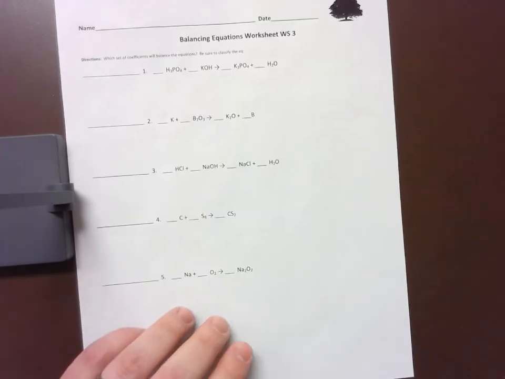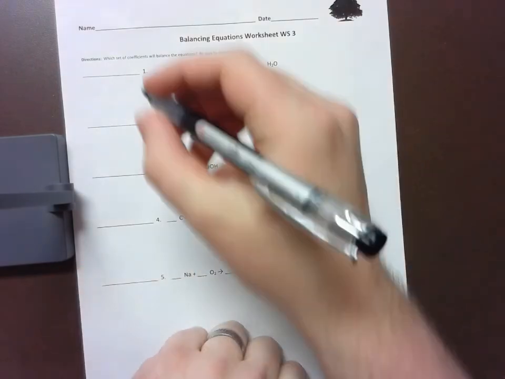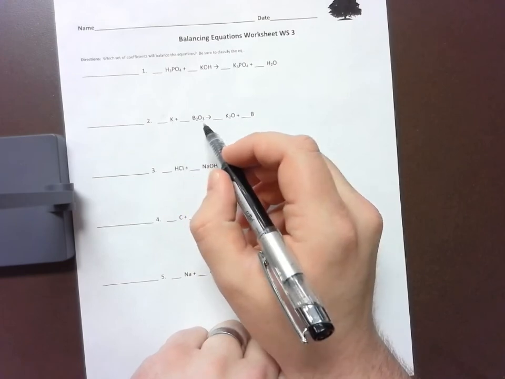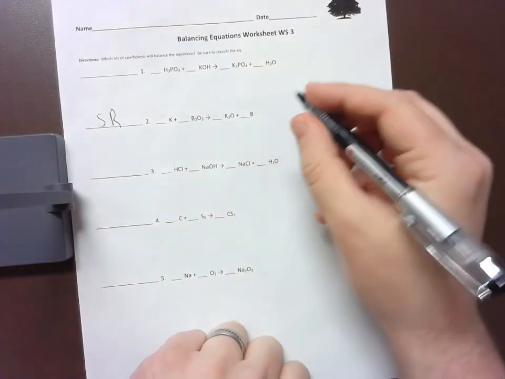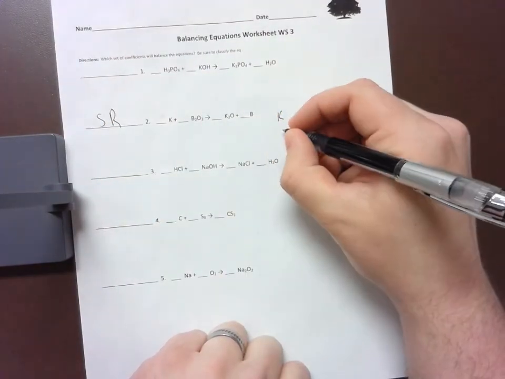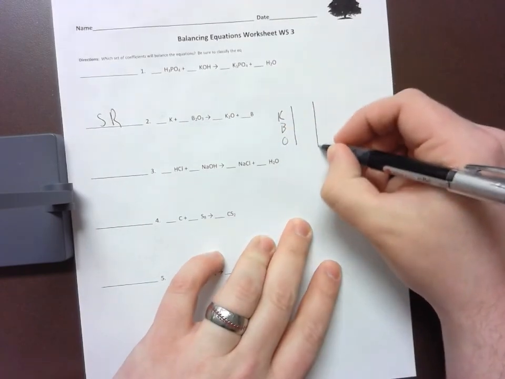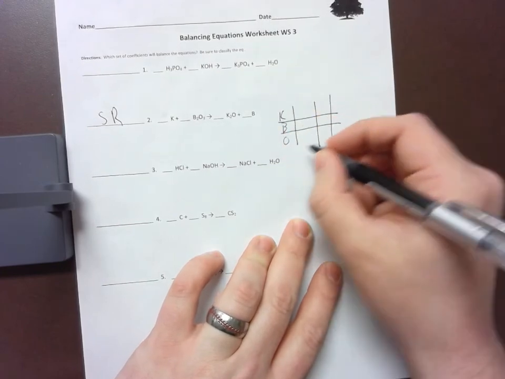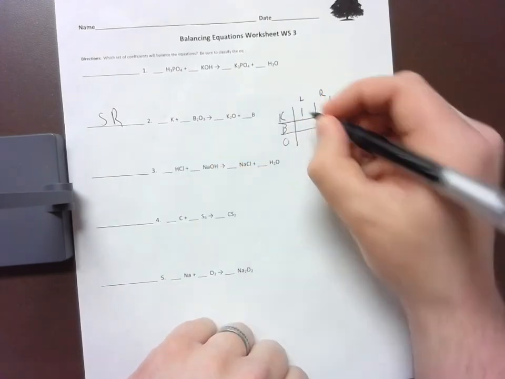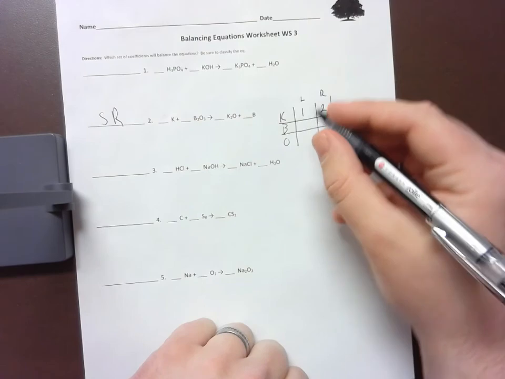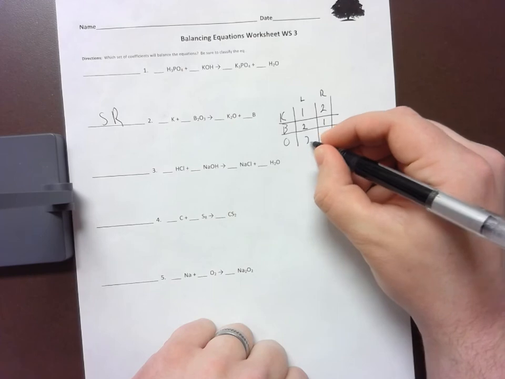All right, let's try number 2 together. So number 2 is going to be, we only have one element and one compound, so that's going to be a single replacement. We have K, B, and O. So our left column, right column, K, 1, 2 on the right. B, we have 2 and 1. And O, we have 3 and 1.